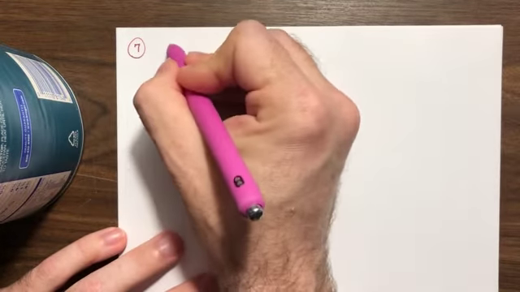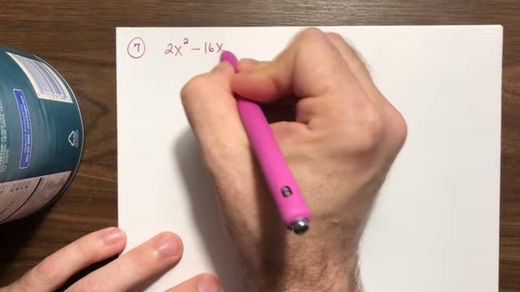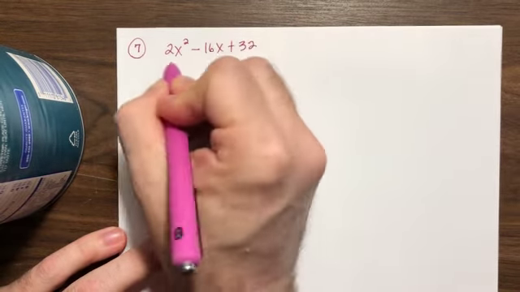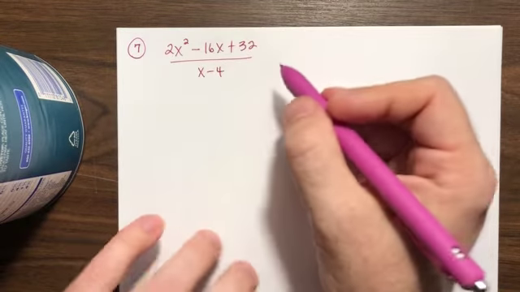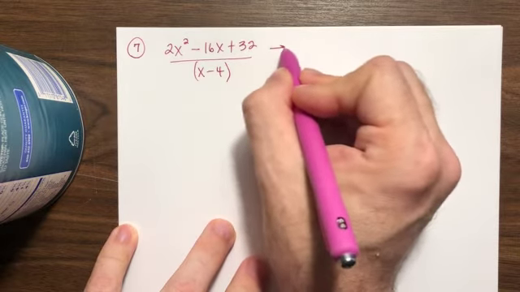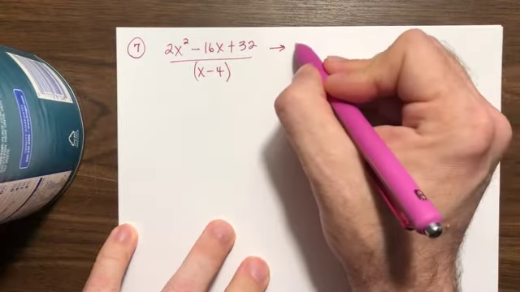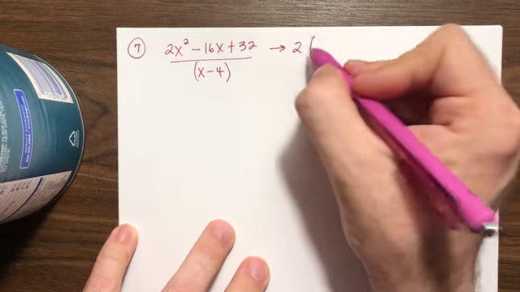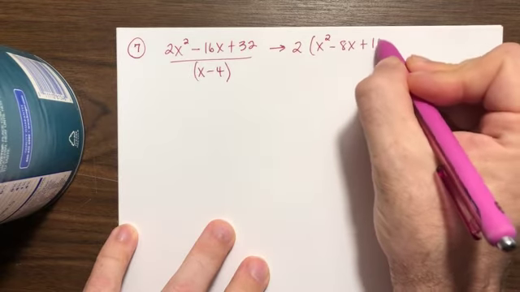We have 2x squared minus 16x plus 32, and that is over x minus 4. So this is kind of reverse of what we've been doing. This guy has nothing to do, so he's just going to come straight over. But this guy, they all have a GCF, don't they? So you can factor out a 2 first. And that'll leave you with x squared minus 8x plus 16.